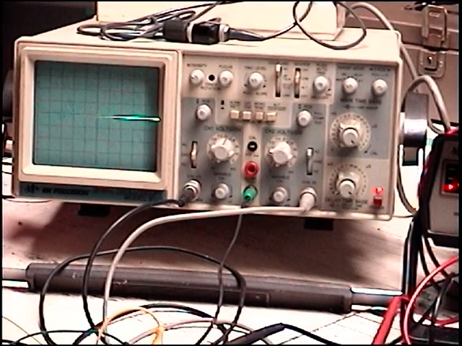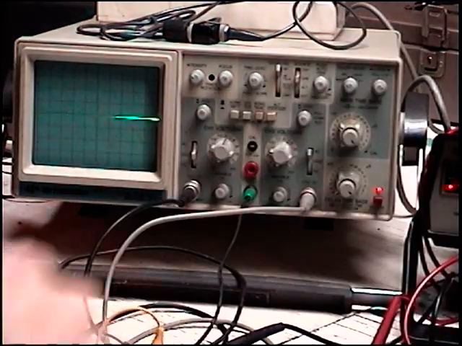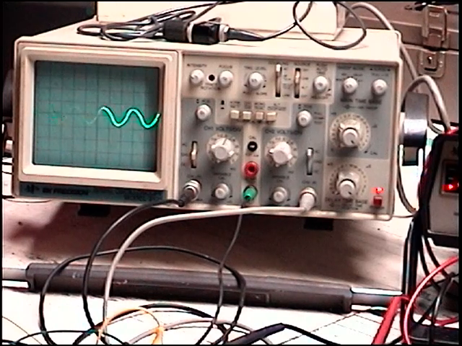This is the low end. There's 200 hertz. So you see how the bandwidth, the output changes with frequency. Alright, this is getting a little long. I'm going to shut this off.